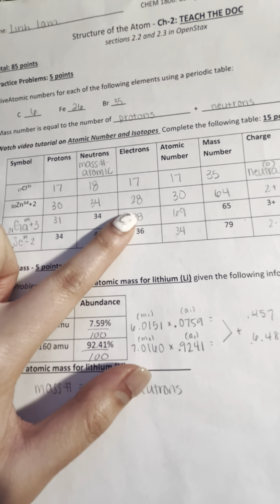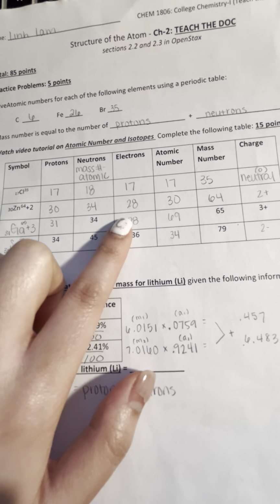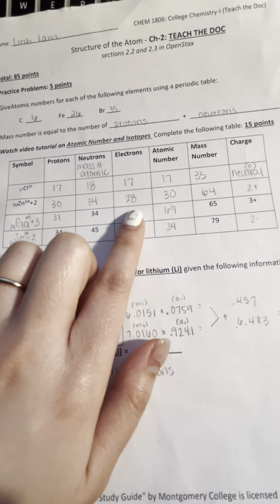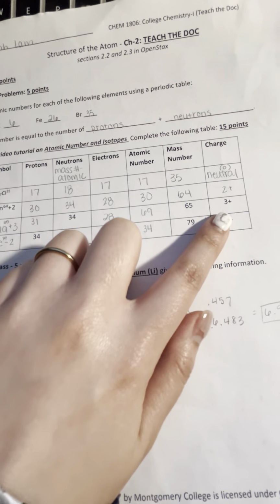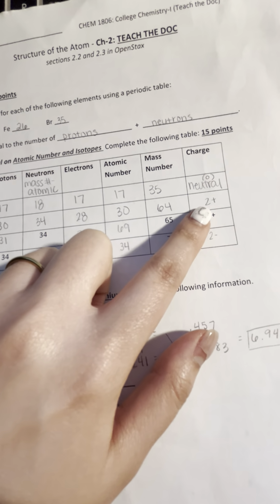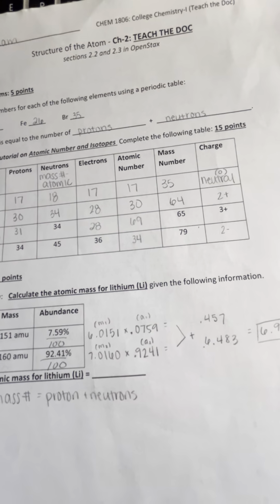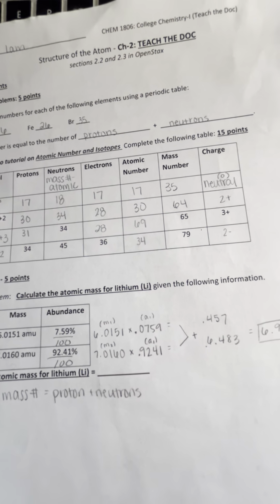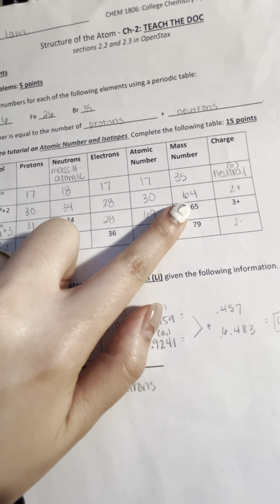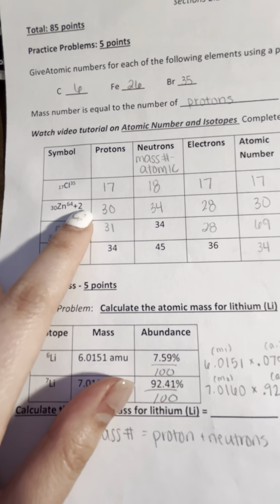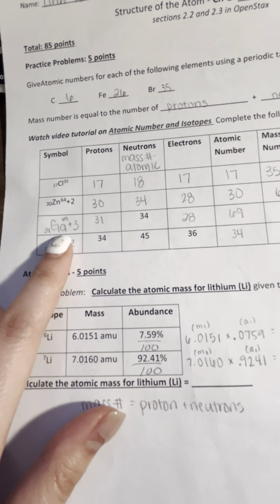Electrons is 28, which means that it has fewer electrons. So it's 2 less, which means it has a positive charge of 2. And then the atomic mass number is 64. How I found out is right there, and the 2 also tells me that it's a positive charge.